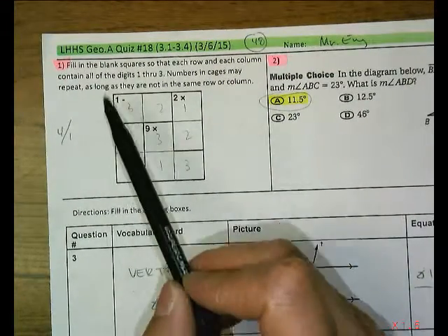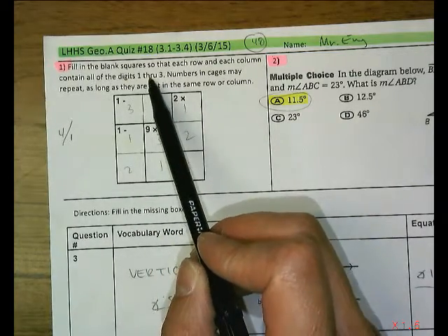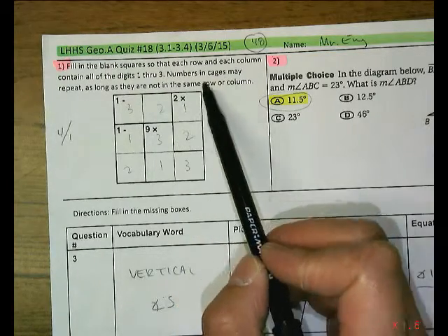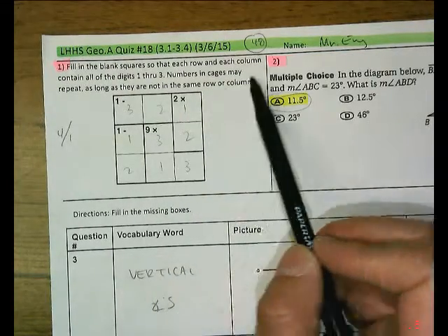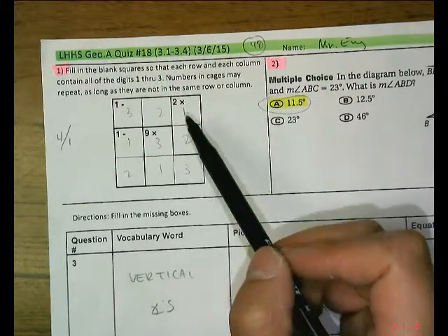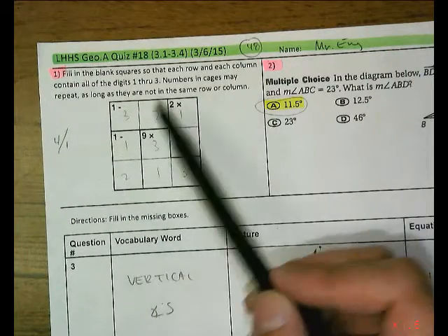Number 1: can you fill in the blank squares so that each row and each column contain all the digits 1 to 3? So you can only use the numbers 1, 2, and 3. Numbers in cages may repeat as long as they are not in the same row or column. For example, this is a cage. You'll notice the darkened ones. The scoring was either 4 if you got it, or 1 point if you tried it.